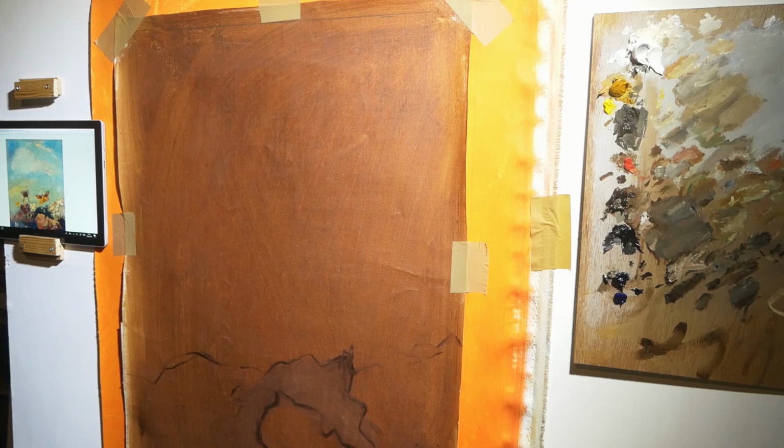So the first thing I'm going to do is just sketch in the general shape of the clouds.